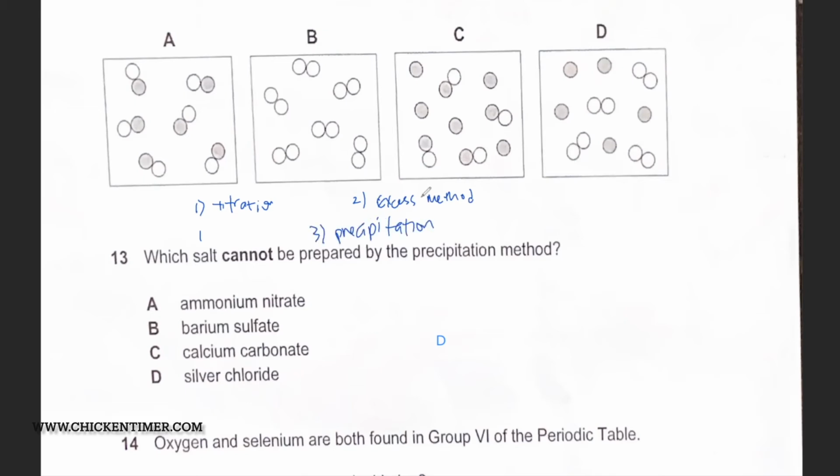So we have these 3. How we decide which method a certain salt uses is via the flow chart. Say we have the salt to prepare. So I look at this. Then the first thing I decide is whether it's a soluble or insoluble salt. If it's yes, it's soluble. If no, it is not soluble.